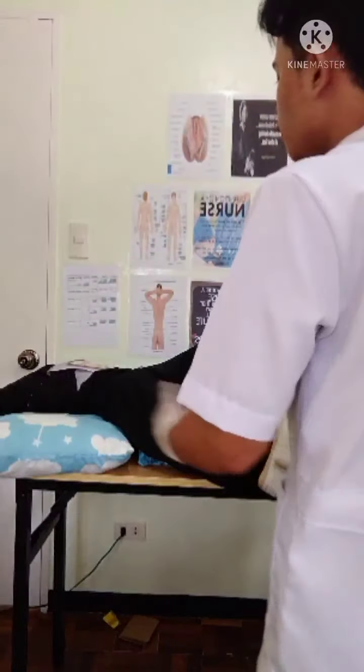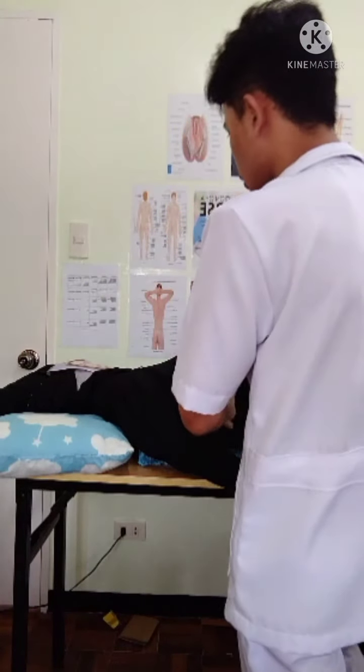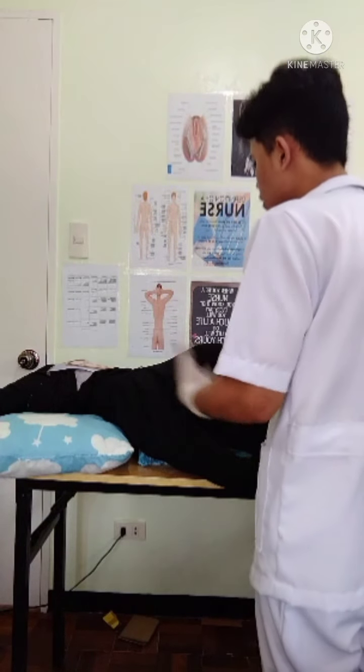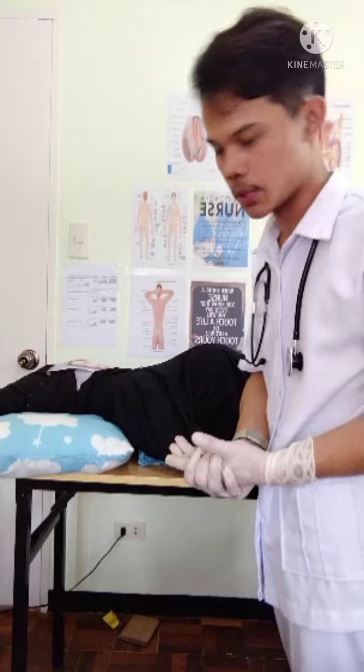So next, we need to do the first maneuver. The first maneuver is the fundal grip. We need to face the patient and palpate the uterine fundus, to determine what part of the fetus lies in the upper part of the uterus.